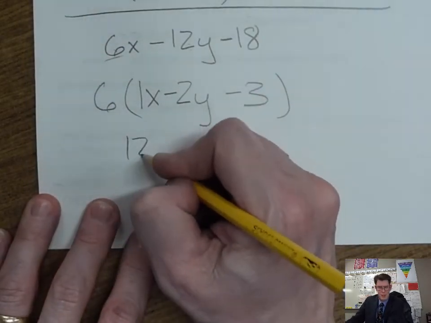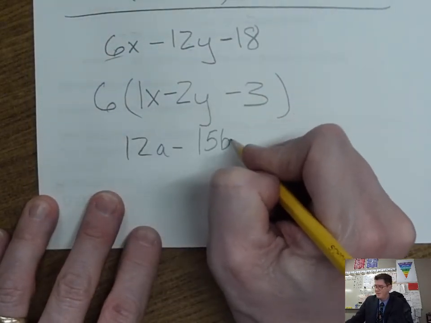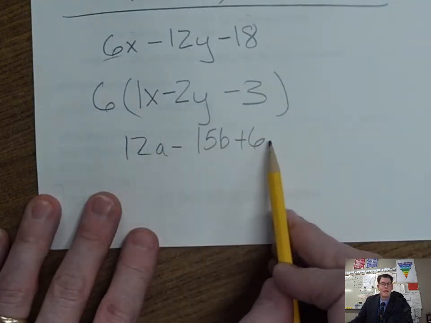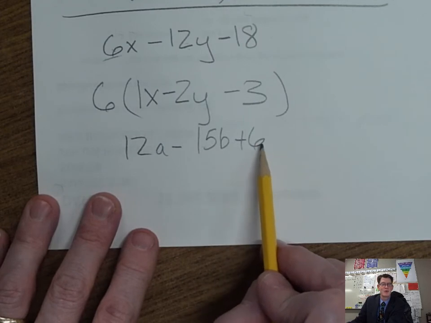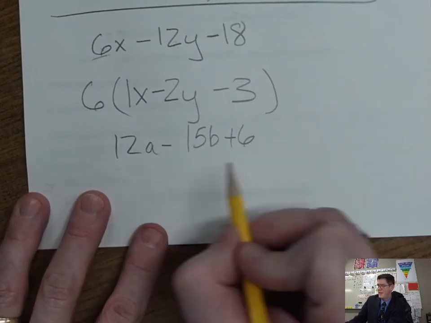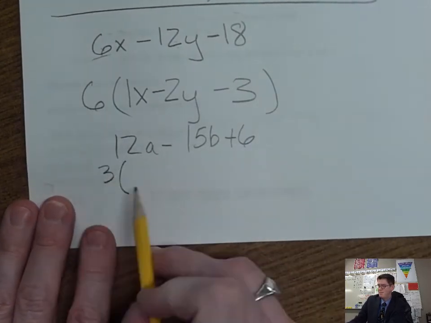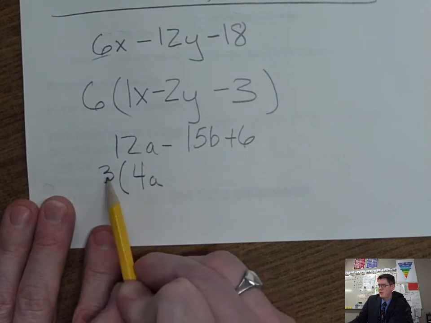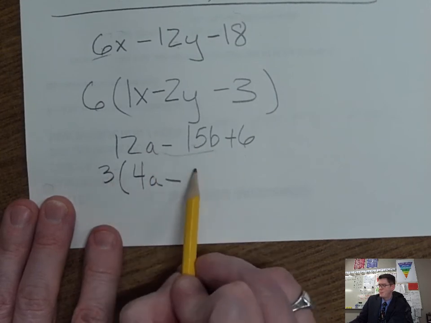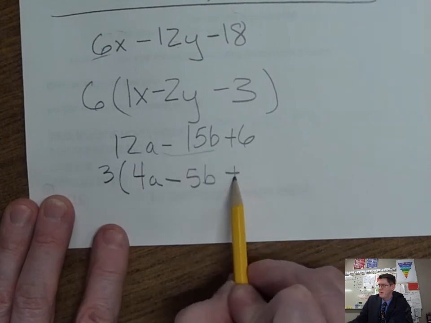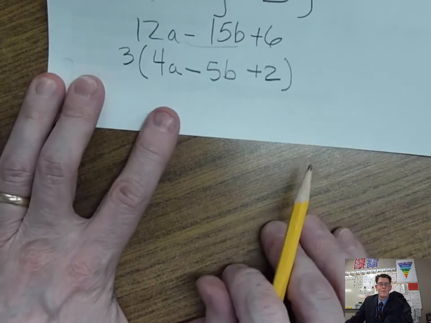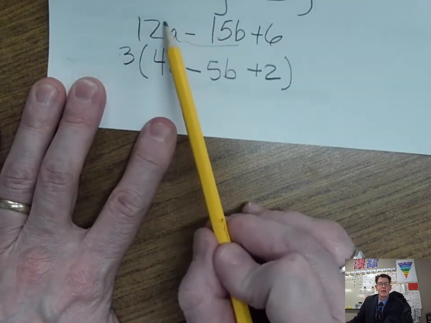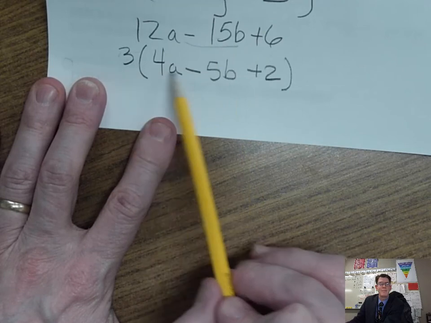For example, 12a minus 15b plus 6. What can I pull out of each of those? When you try to pull a 6 out, nope, that doesn't work. So the next biggest number we can try, we can just keep going down with the 6, 6, and then 3. Yep, 3 works on that. So that would become, when I divide by 3, I get 4. And I divide this by 3, so it's a minus 5. And divide 6 by 3, so it's plus 2. So on that one, we're dividing. And you can check, 3 times 4, yep. 3 times minus 5, yep. And 3 times a plus 2, yes.